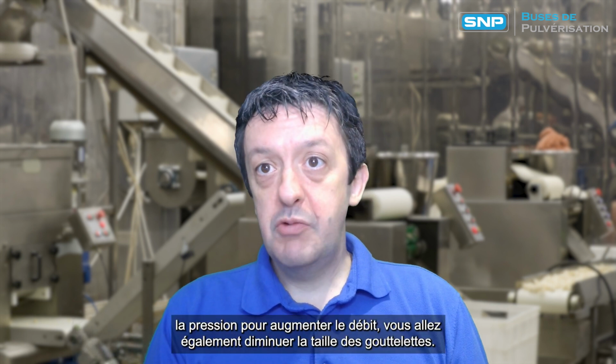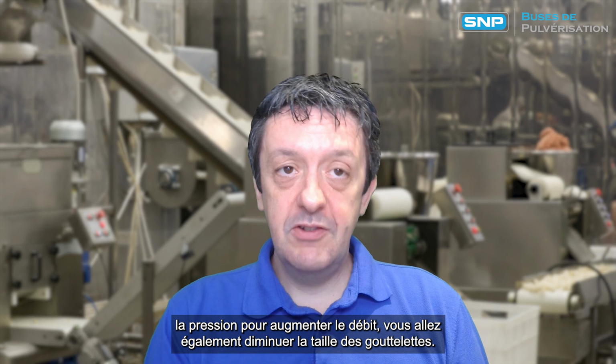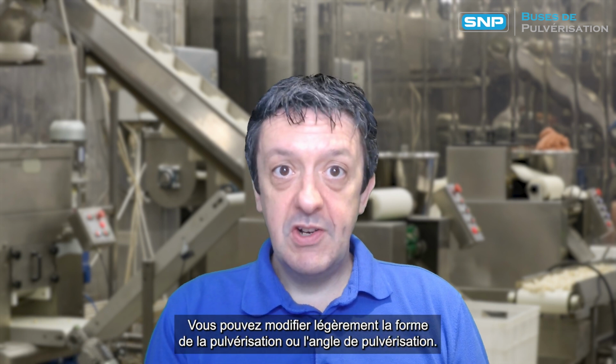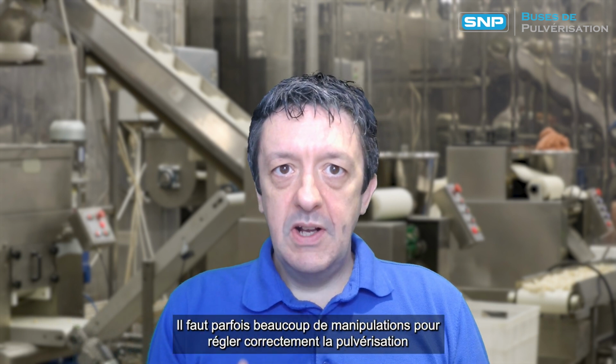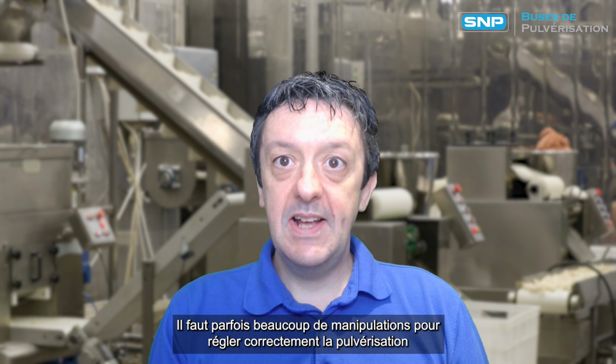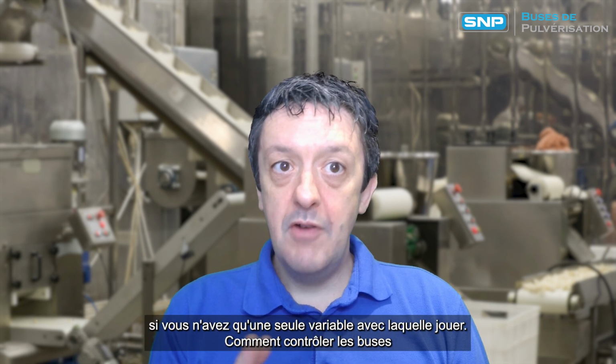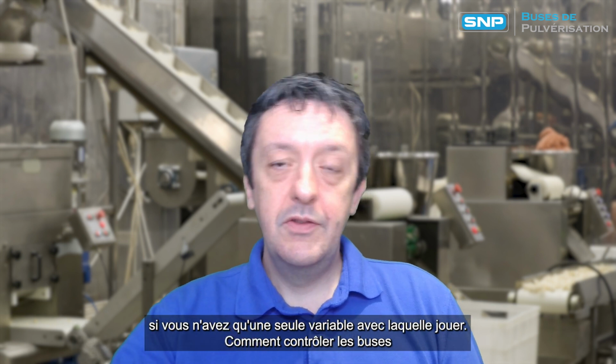So if you increase pressure to increase the flow rate, you're also going to decrease the droplet size. You might change the spray pattern slightly, the spray angle. It's not a very effective way of getting precision control. It can take a lot of fiddling around to get the spray set up correctly if you've only got that one variable to play with.